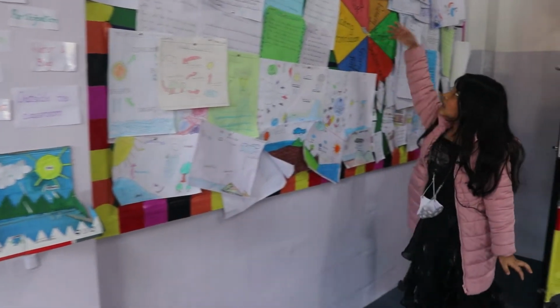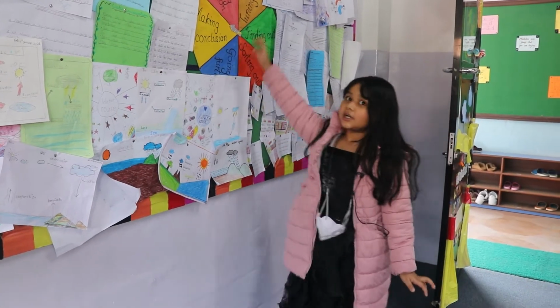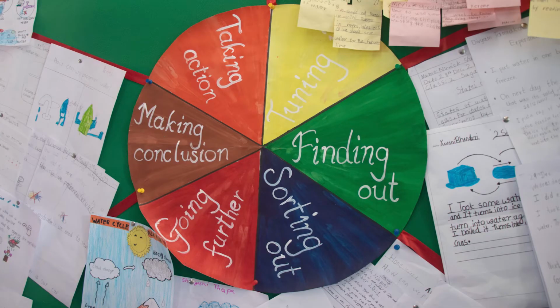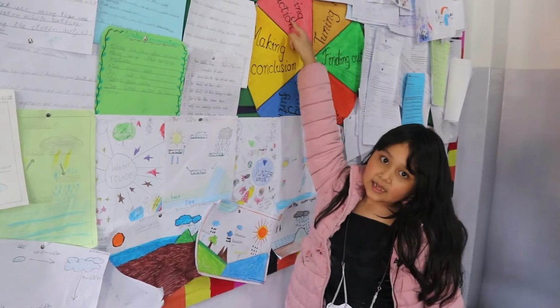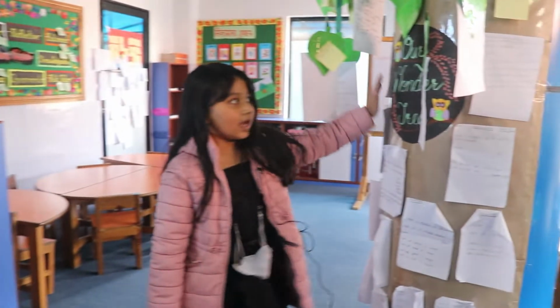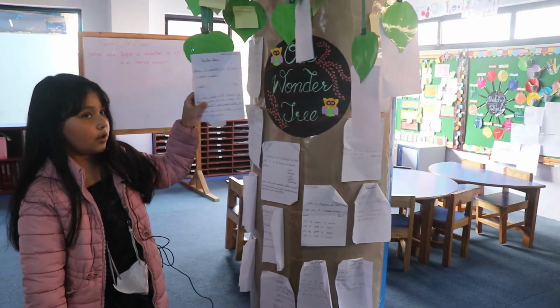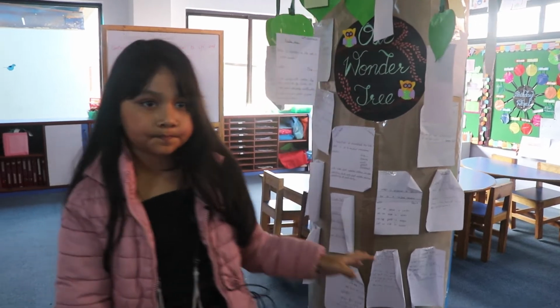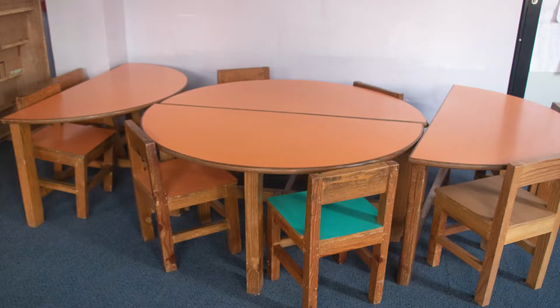And this is our inquiry cycle. And there are tuning in, finding out, sorting out, going further, making conclusion, and taking action. And here we have our wandering tree. And here is our questions. And there are our tables according to groups.